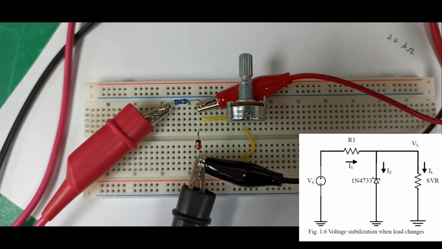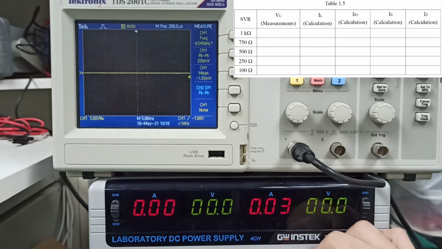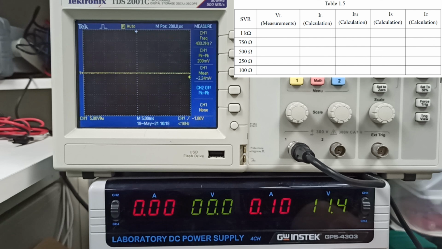Connect according to Fig. 1.6. The voltage output of the power supply is 12 volts, and the SVR is adjusted to the maximum value of 1 kΩ. Measure the voltage of VL and record it in Table 1.5. Use Ohm's law to calculate the load current IL. VR1 can be obtained by KVL, VS minus VL, and IR1 can be obtained by Ohm's law, VR1 over R1.